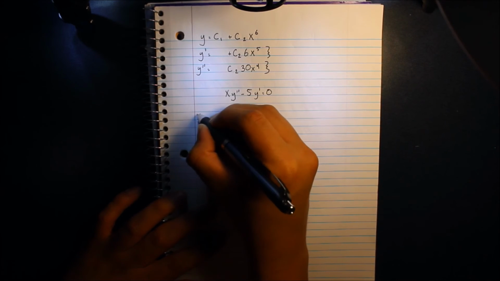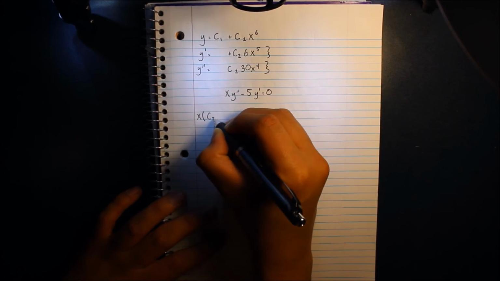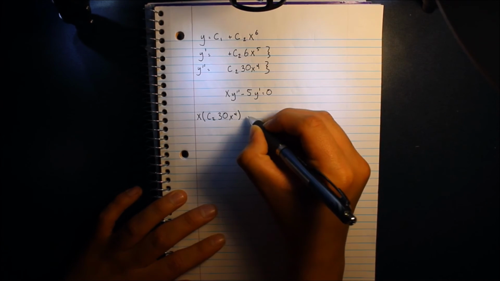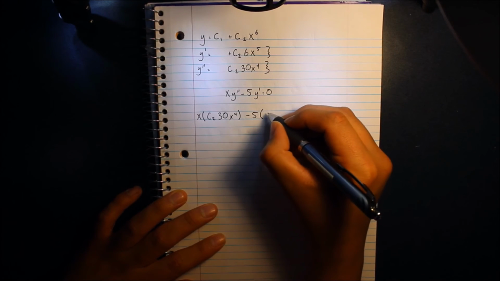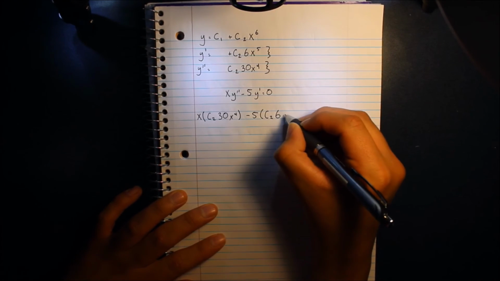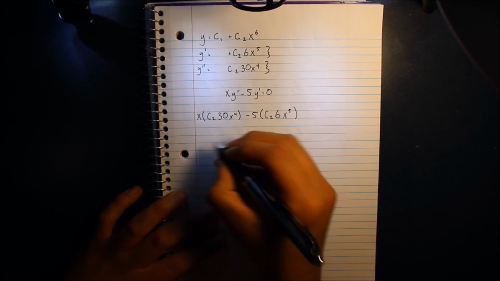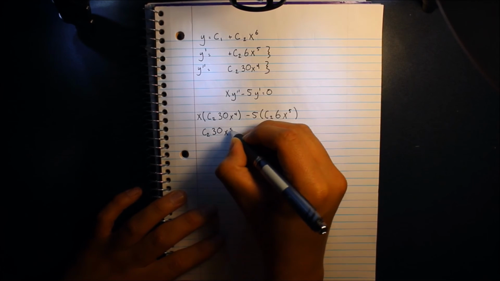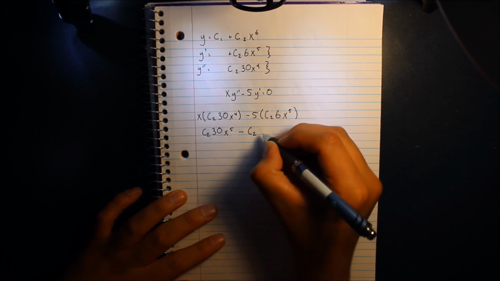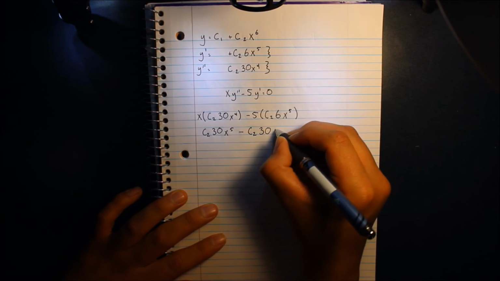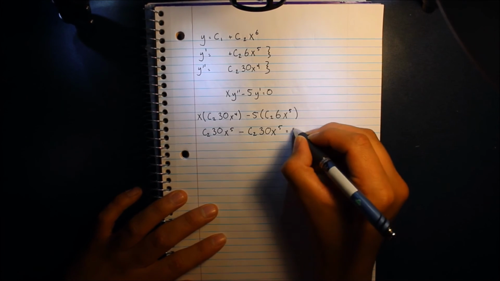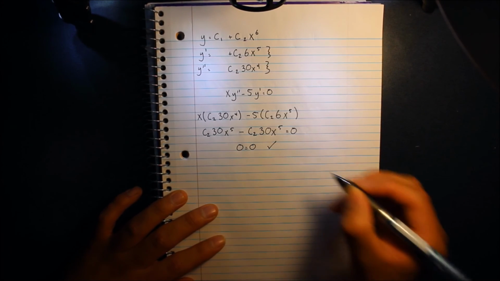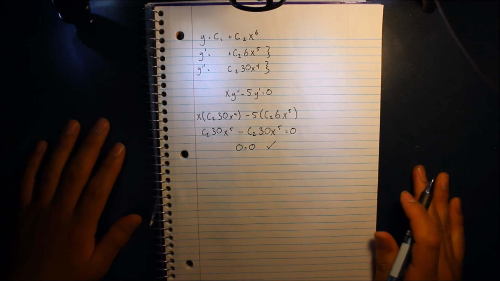So we know that it's x times y double prime. We know it's c2, 30 x to the 4th minus 5, and then y prime is c2, 6 x to the 5th. We distribute the 5 in there, and that x, so we get c2, 30 x to the 5th minus c2, 30 x to the 5th equals 0. And look at that. These two cancel each other out, and 0 equals 0. Yes, it does. So that's our answer, which is D.